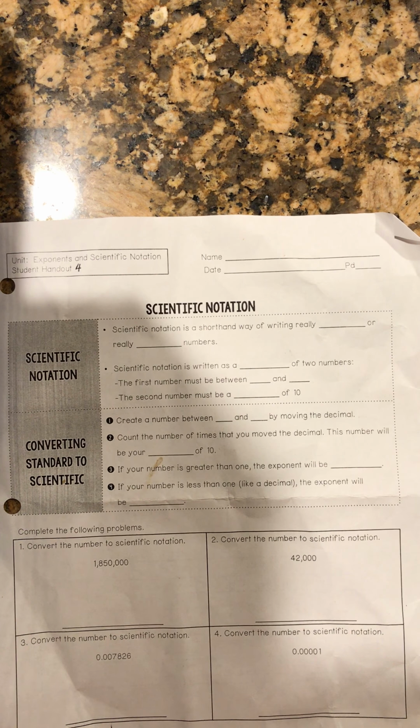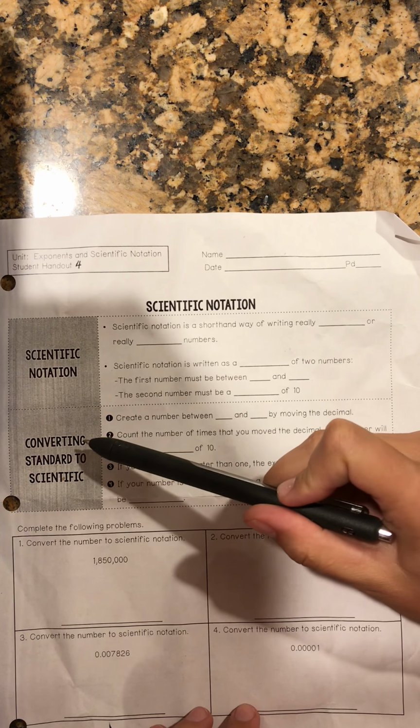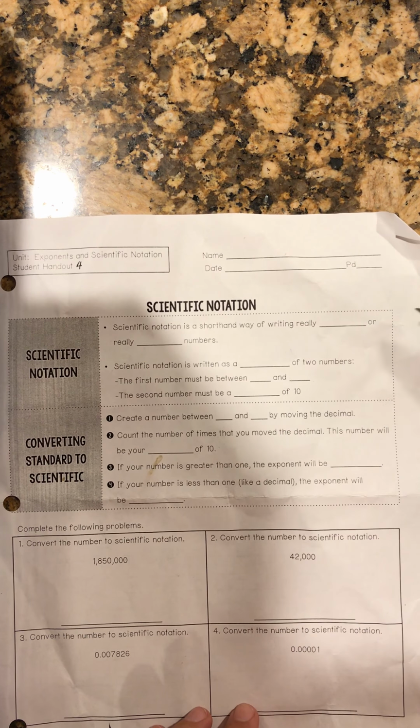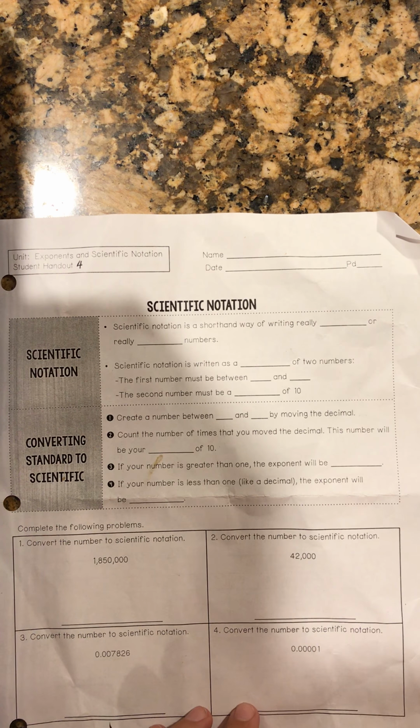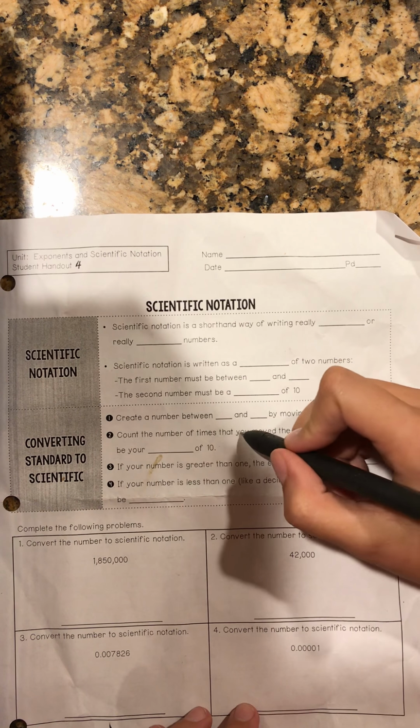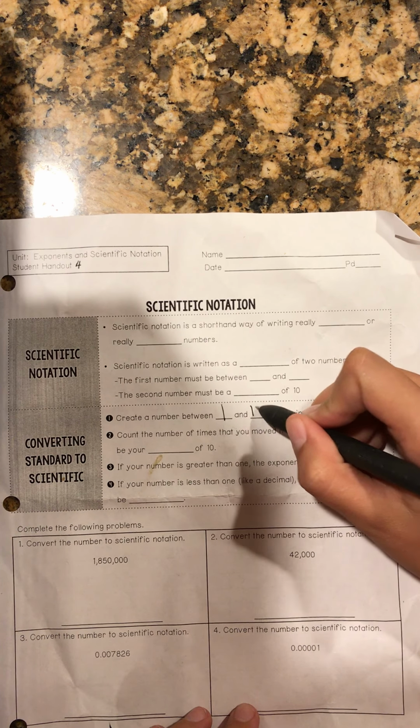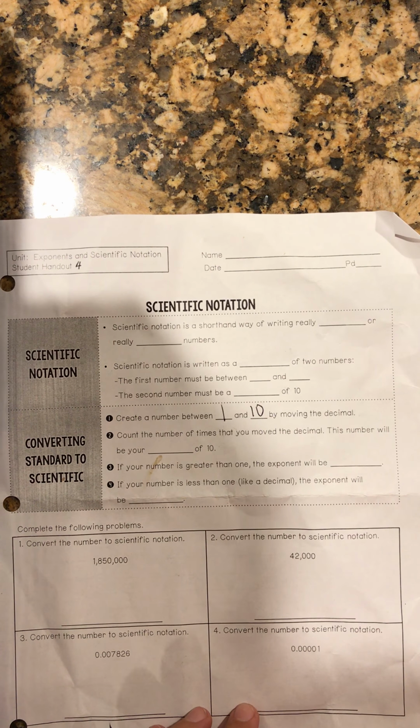Today in class we talked about how to convert numbers in standard form to scientific form and then backwards from scientific form to standard form. When going from standard to scientific, the first thing that you want to do is create a number between 1 and 10 by moving the decimal.